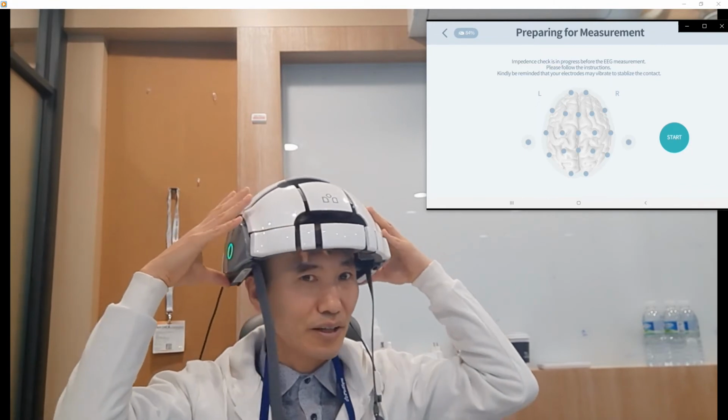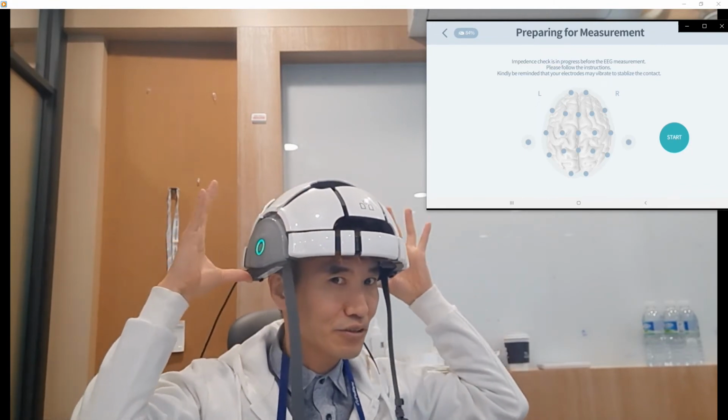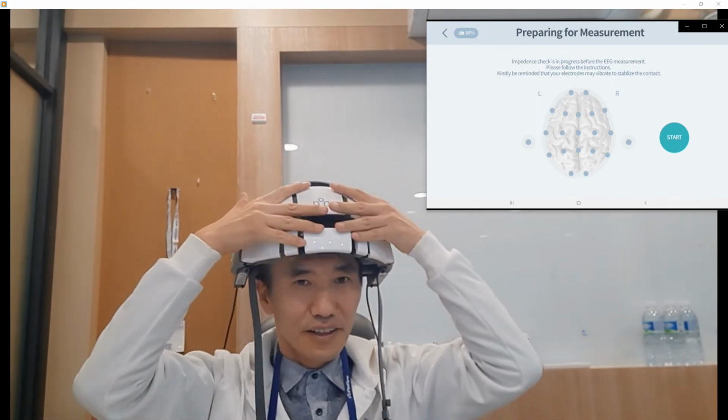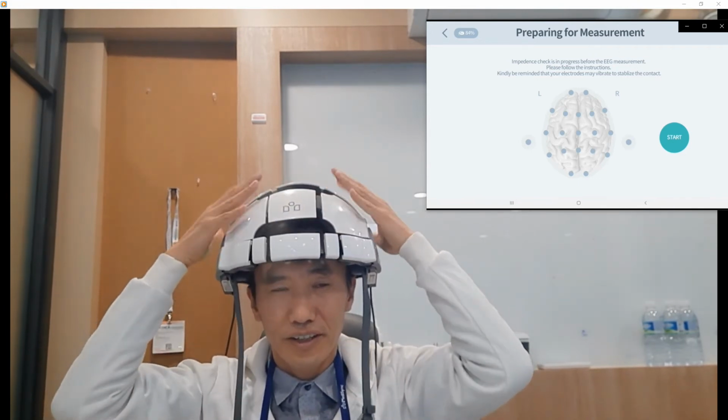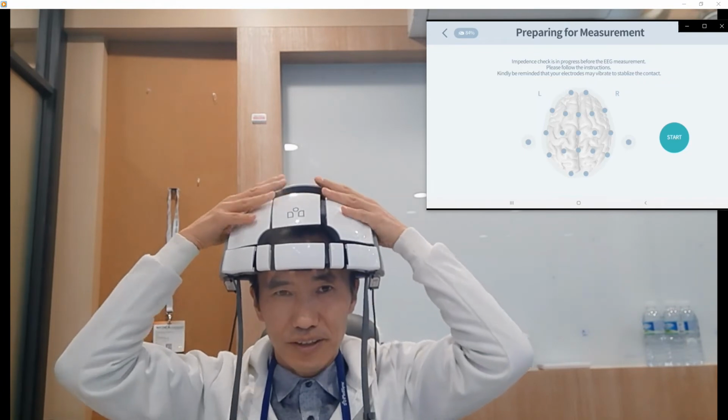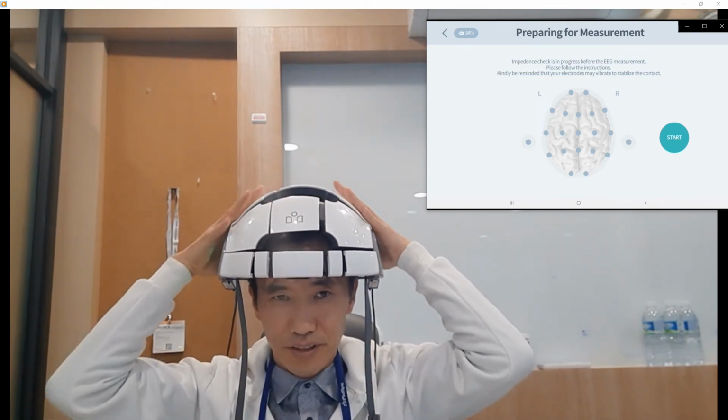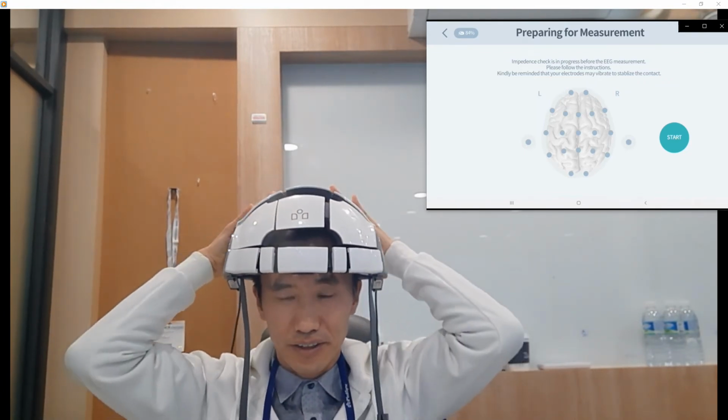For example, in the temporal area, we can gently push these two areas. Then the electrode can penetrate and make stable contact by gently pushing all the electrode areas like this.